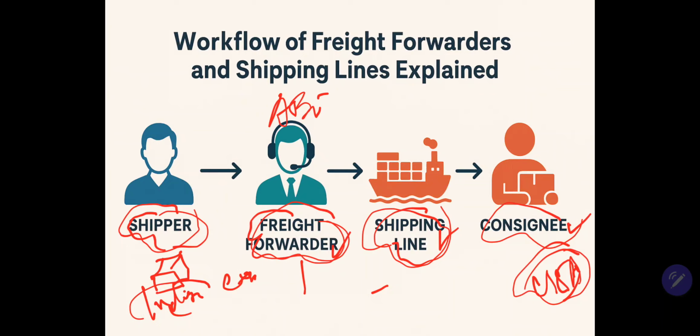Next, go to shipping line. ABC Logistics as freight forwarder books space on a vessel operated by, for example, Maersk Line. The shipping line carries the container from Tanjung Priok to Los Angeles.